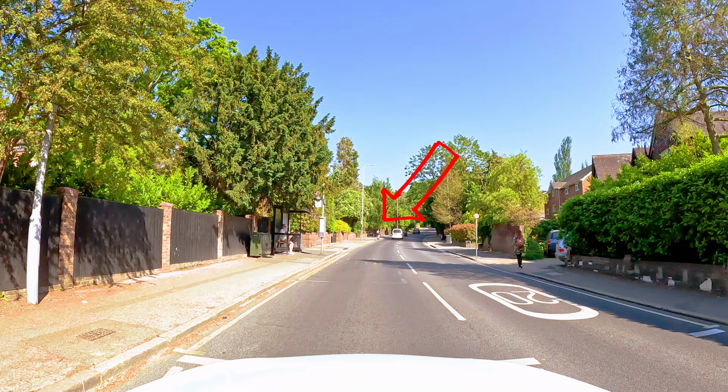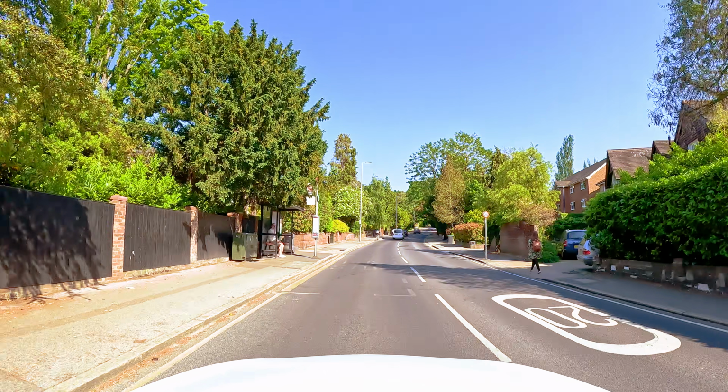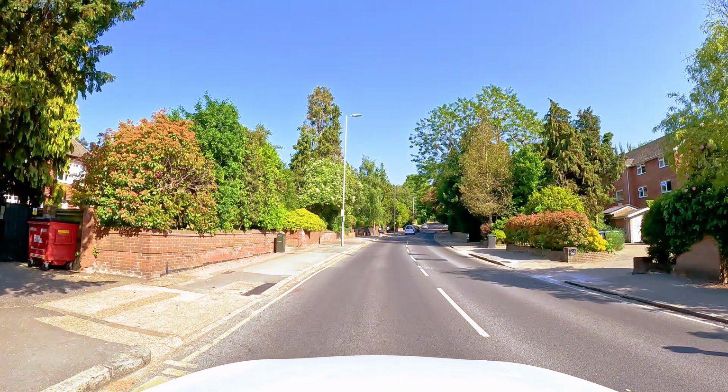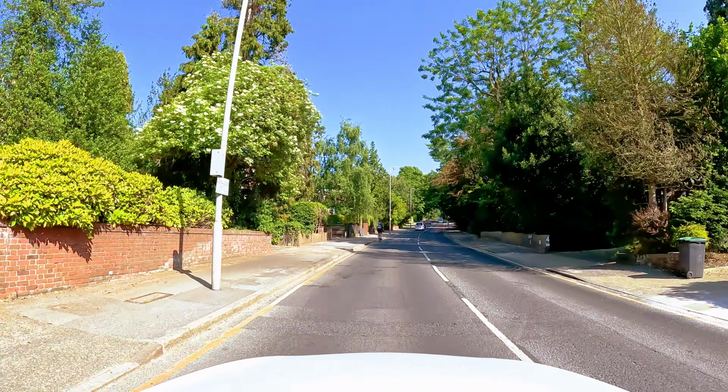We wouldn't click as soon as we see the cyclist because it's too far away. It's only a potential hazard at this point. The cyclist could turn into a side road, or we could have to stop for traffic lights. As we get closer and it becomes clear we'll need to overtake the cyclist, the hazard is now developing.